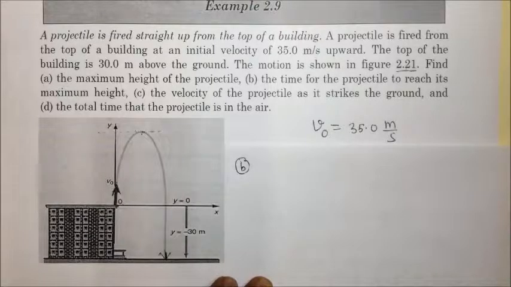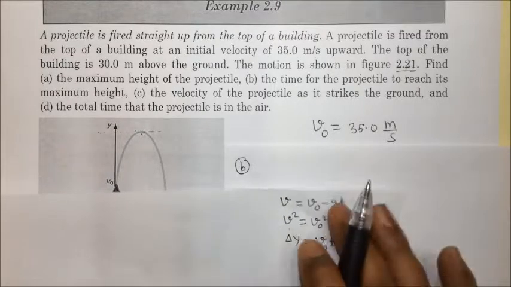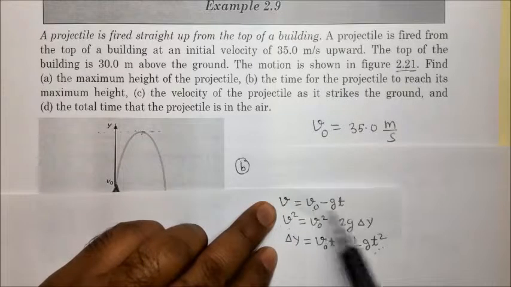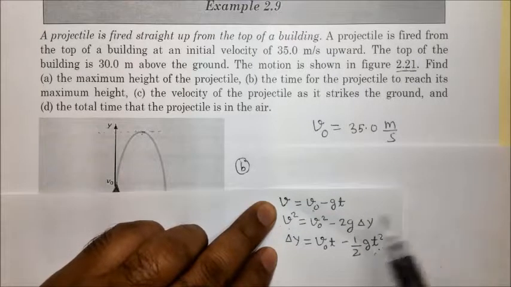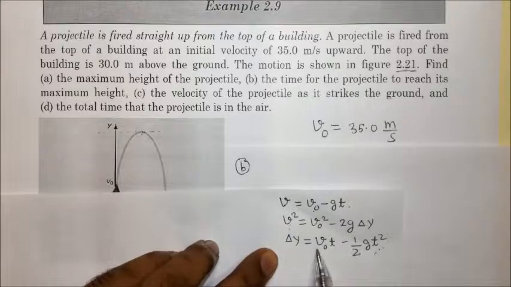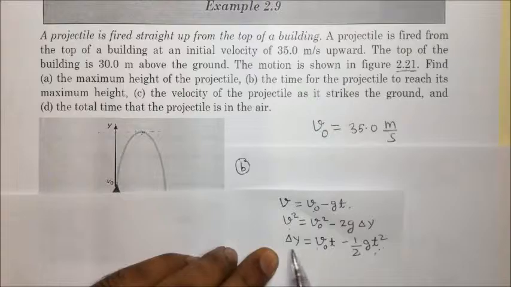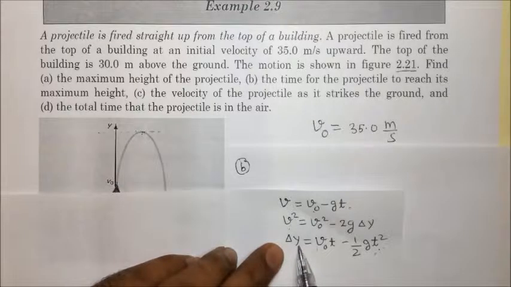Again, we have three equations. V final is equal to V initial minus gT. This has time and this one has time. I know delta y from the previous calculation. I can insert it and I can get the answer.